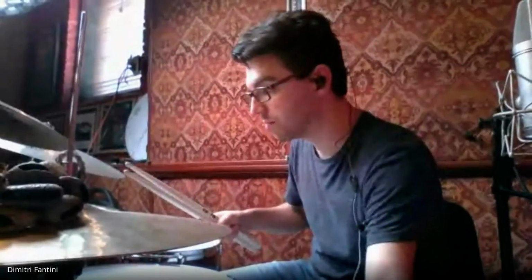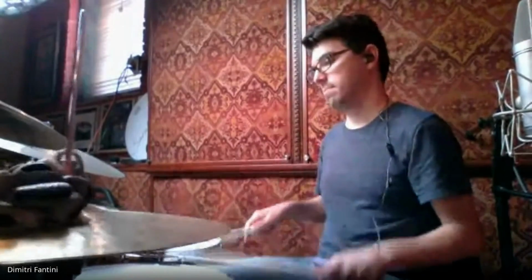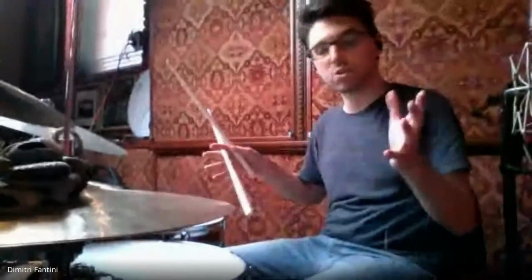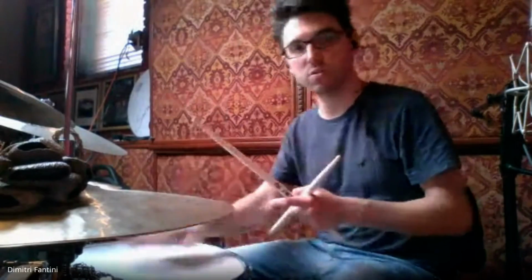So back to the 5 against 7 against 4, I'll play it again for you, and then I'm going to play the 4/4 context of what it allows me to do, if that makes sense. So check this out. That's the exercise again. Okay, but I can use it in this kind of context. It's a quick way of developing independence in this kind of 16th note single stroke context.